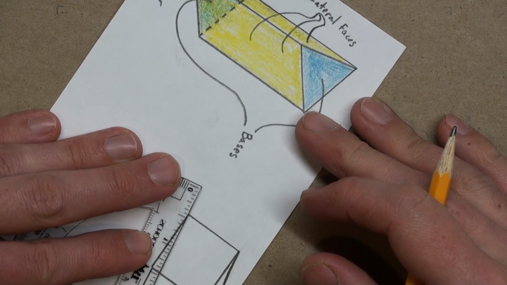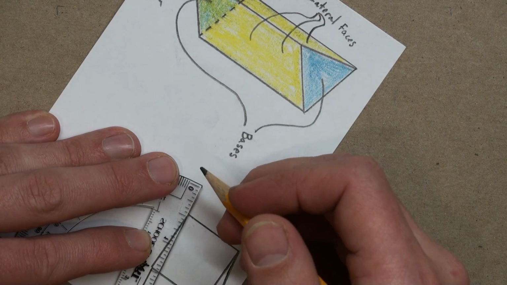So something you're all familiar with. Now this line's got to be dashed, right?